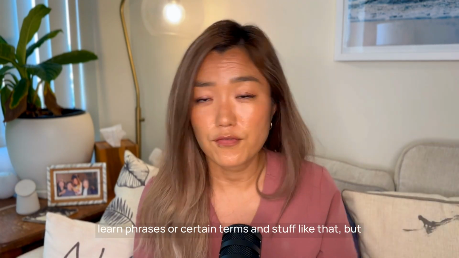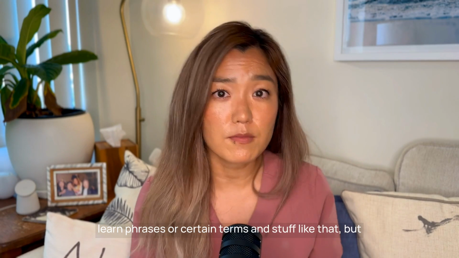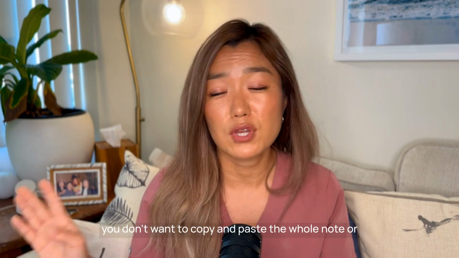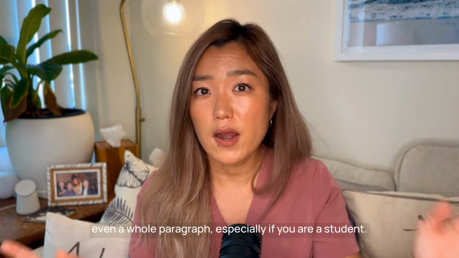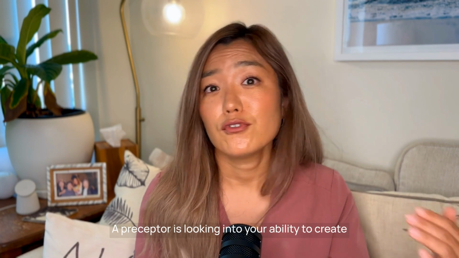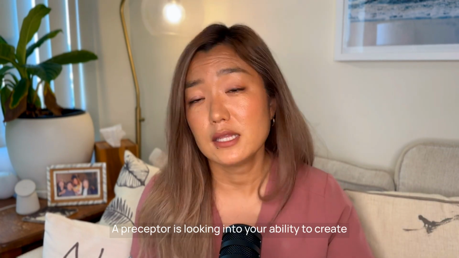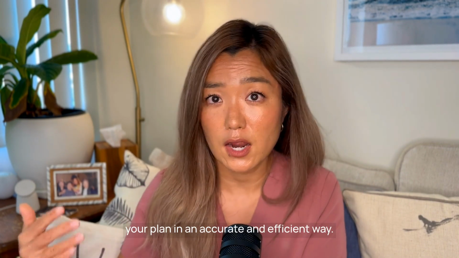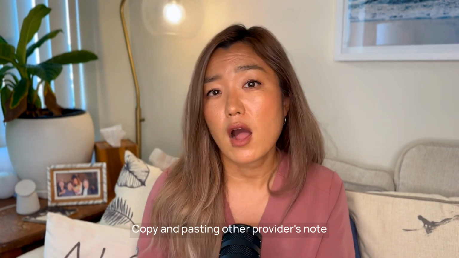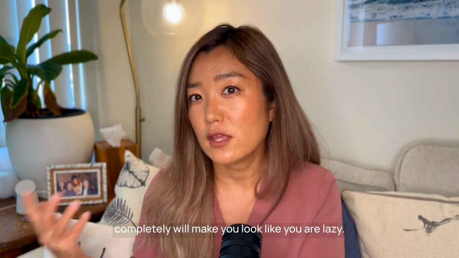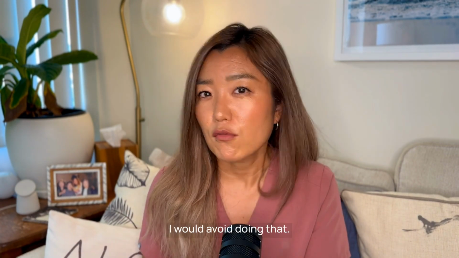You can learn phrases or certain terms and stuff like that, but you don't want to copy and paste the whole note or even a whole paragraph, especially if you are a student. A preceptor is looking to see your ability to create a note, come up with the plan and express your plan in an accurate and efficient way. Copy and pasting other providers' notes completely will make you look like you are lazy. I would avoid doing that.